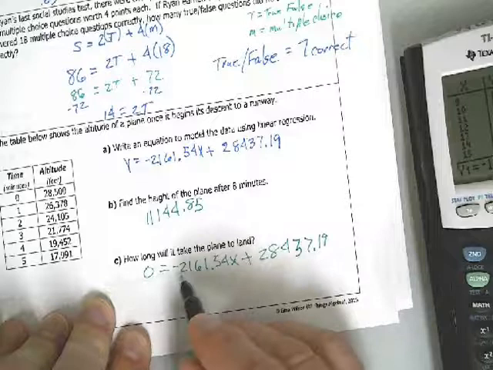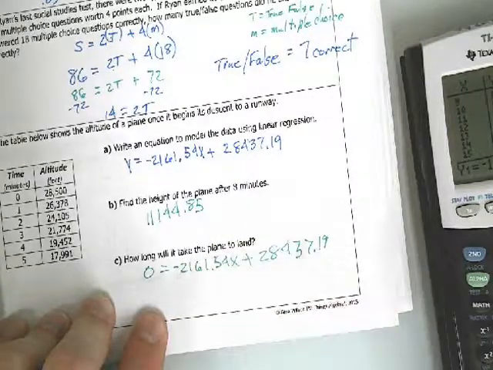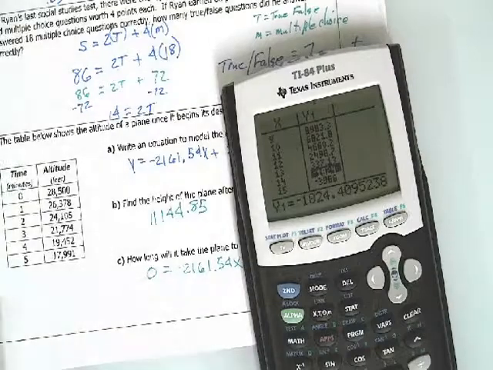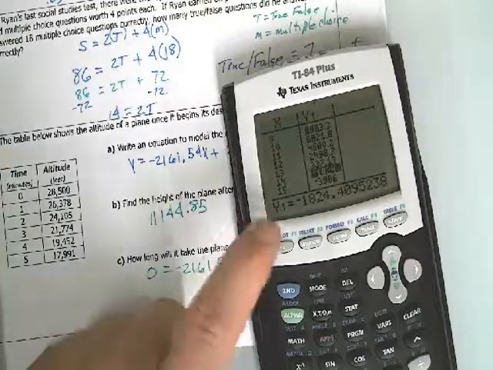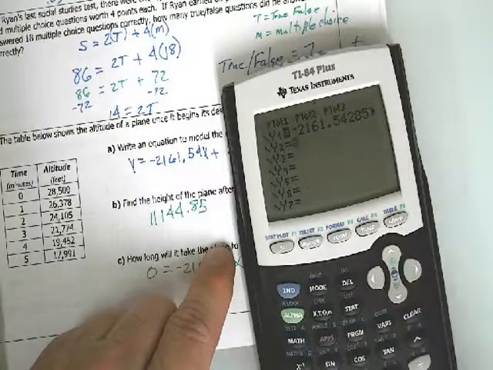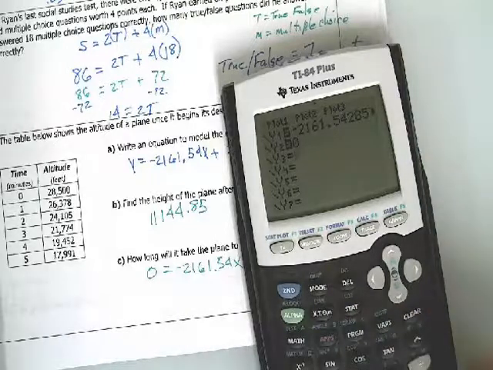Divide by negative 2161.54. Another way to do it, though, since it's already in our calculator, is I can hit y equals, make my y2 equal to 0, because that's when you land, is when you're on the ground. Okay, enter. And then I want to know where those two cross.